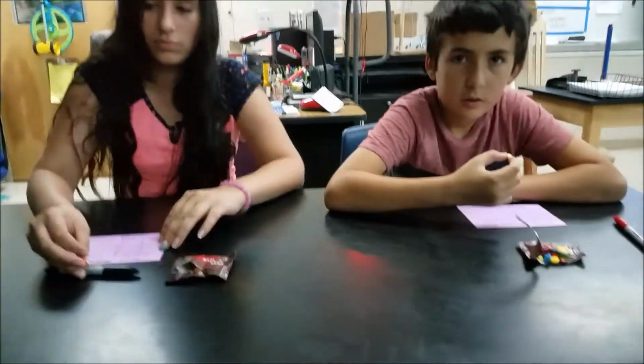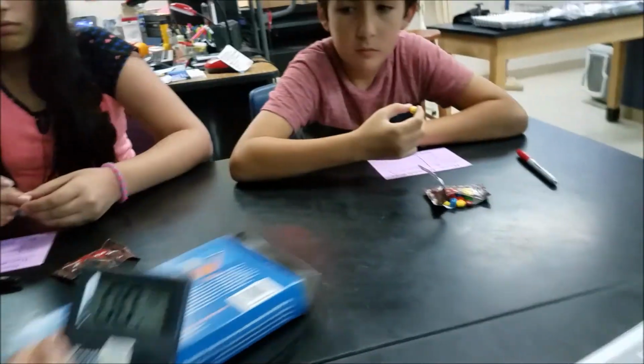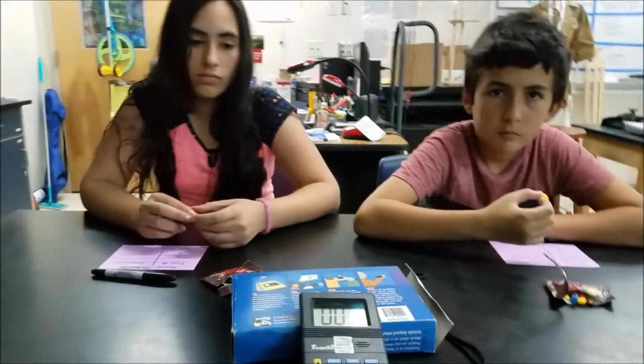Which, how am I going to do this? I wanted to be able to see it on the camera, but I don't know if I'm going to be able to. Nope, the light's not going to cooperate. Oh, there it is. All right, I'll do it there.